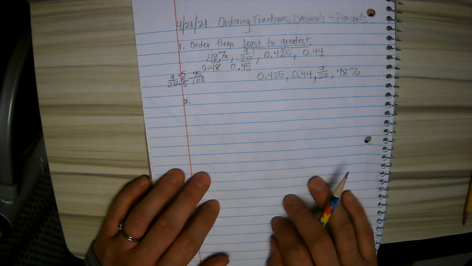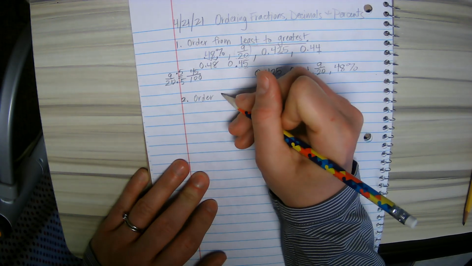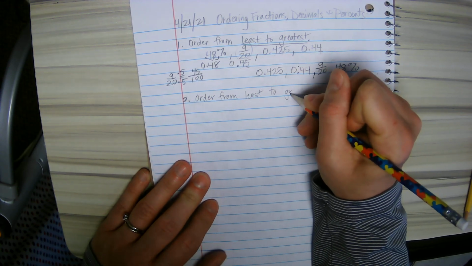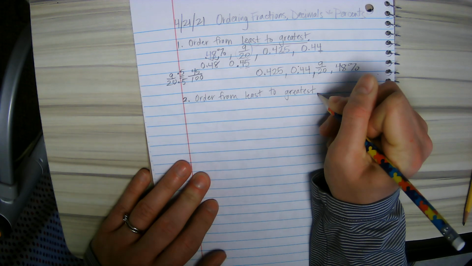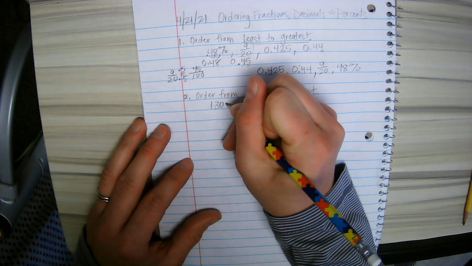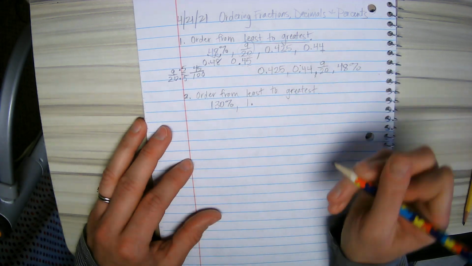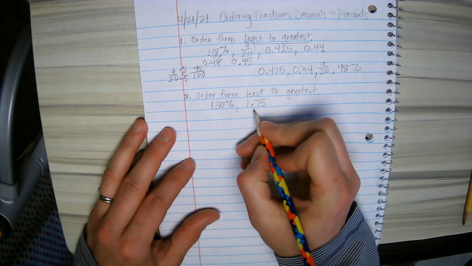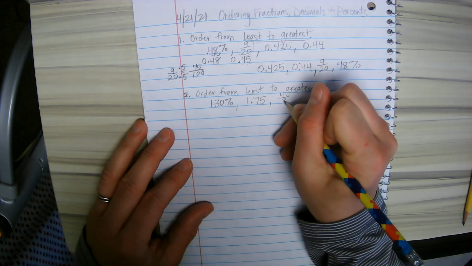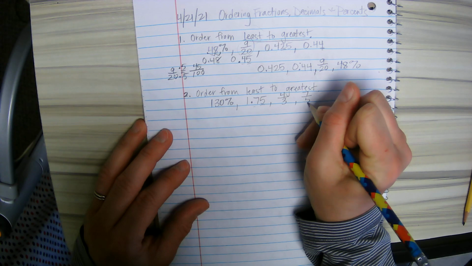So here is number 2. If I said order from least to greatest again, and you are given 130%, 1 and 75 hundredths, 4/3, and 7/5.